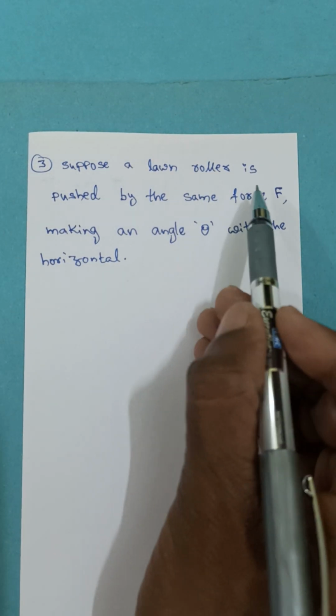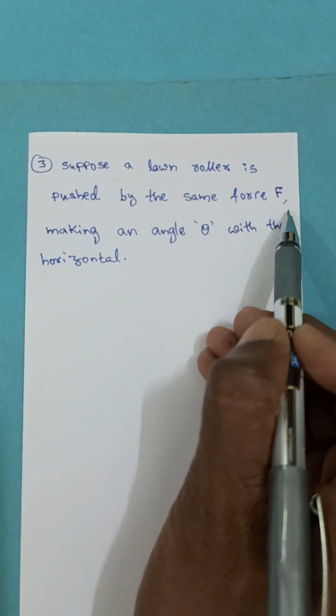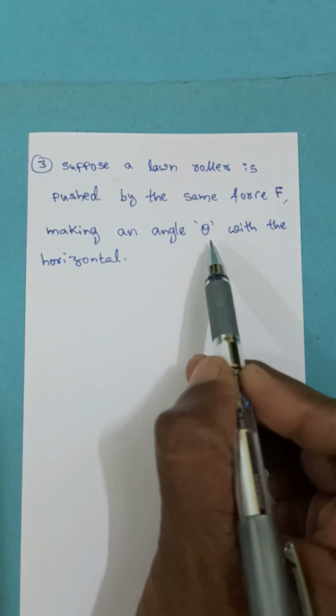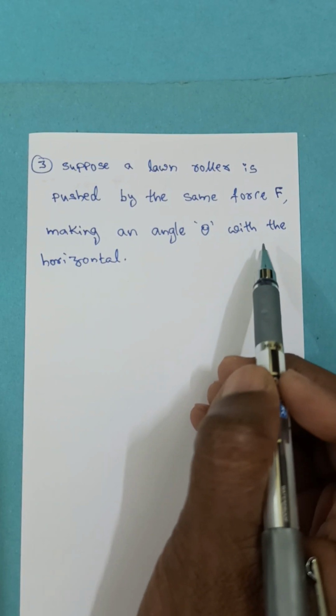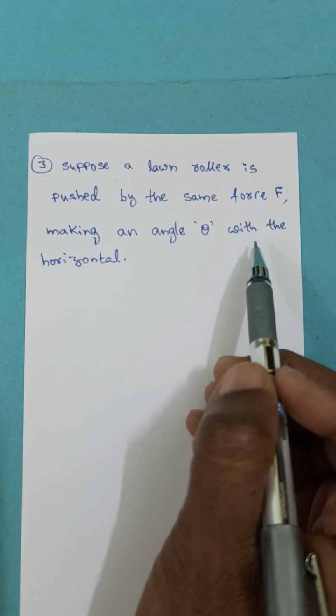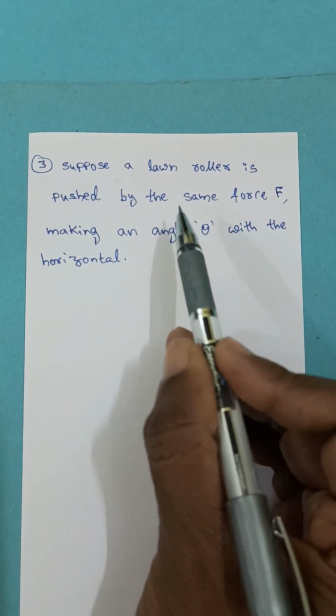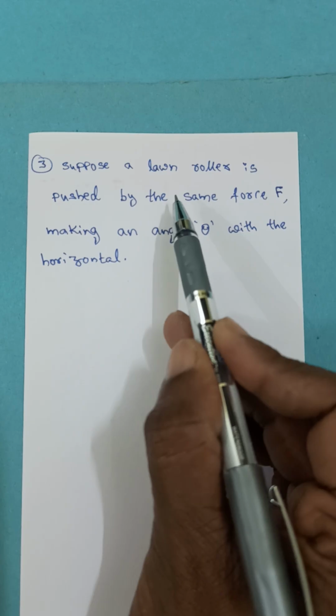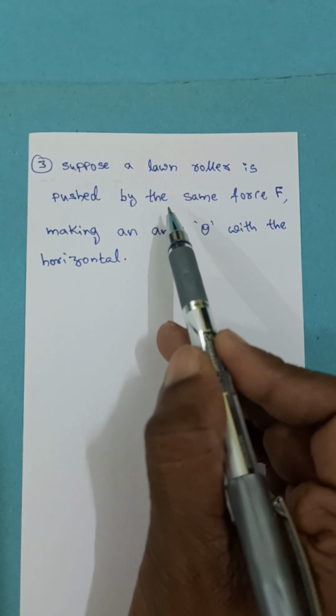Suppose a lawn roller is pushed by the same force capital F making an angle theta with the horizontal. In the first point we wrote pulling; here it is pushing.